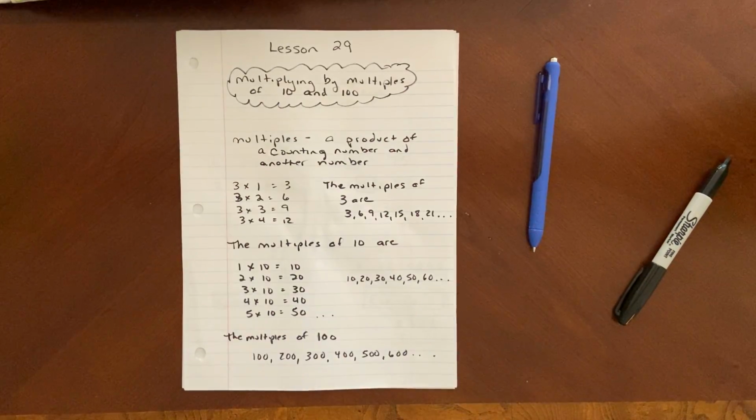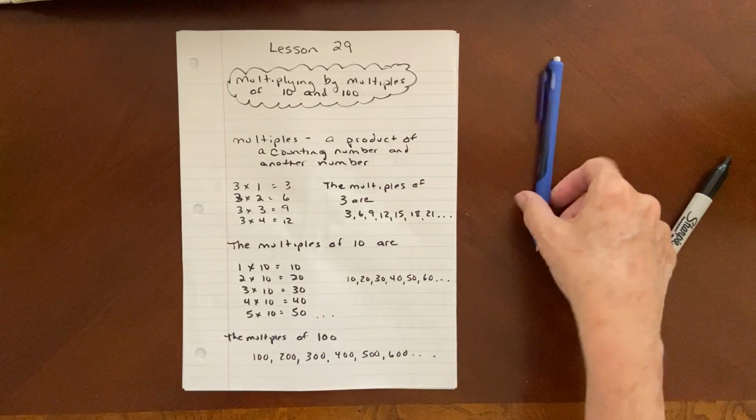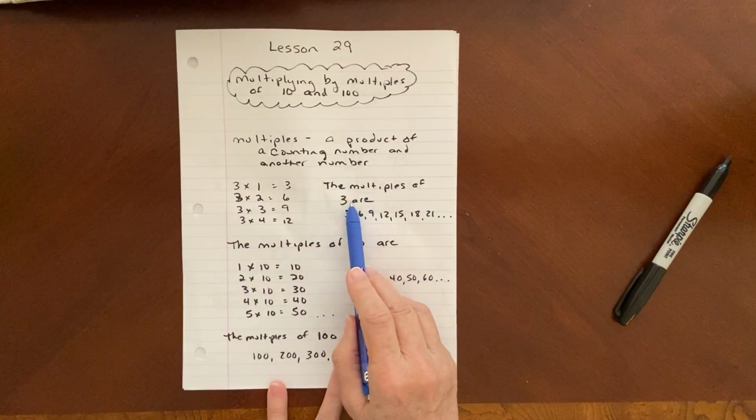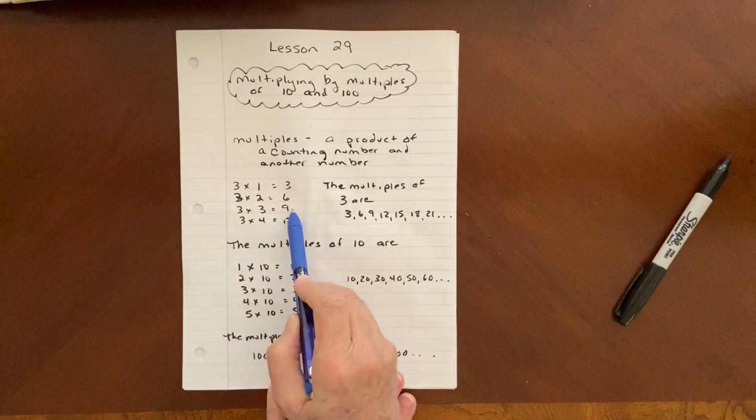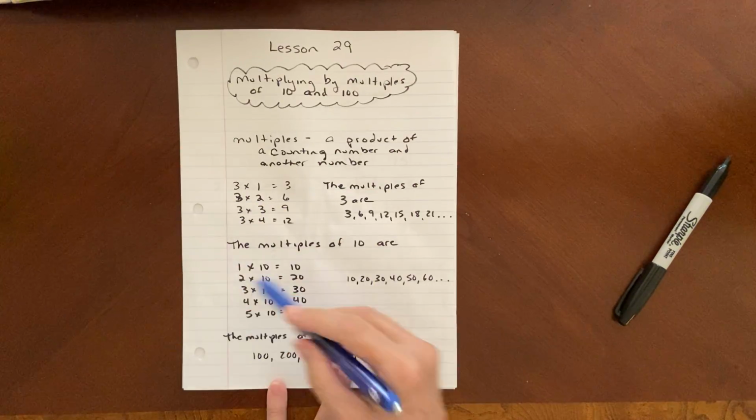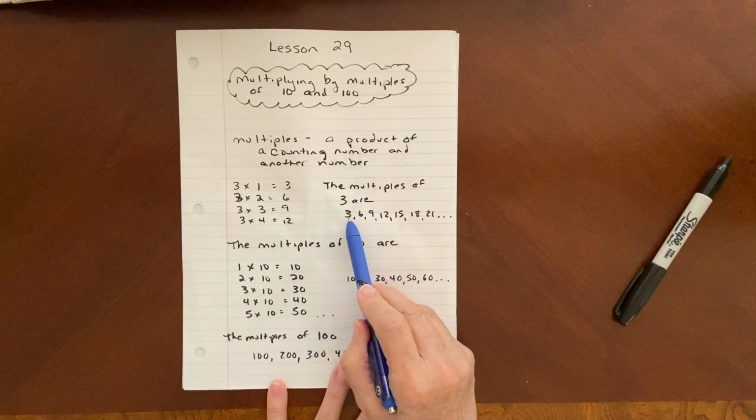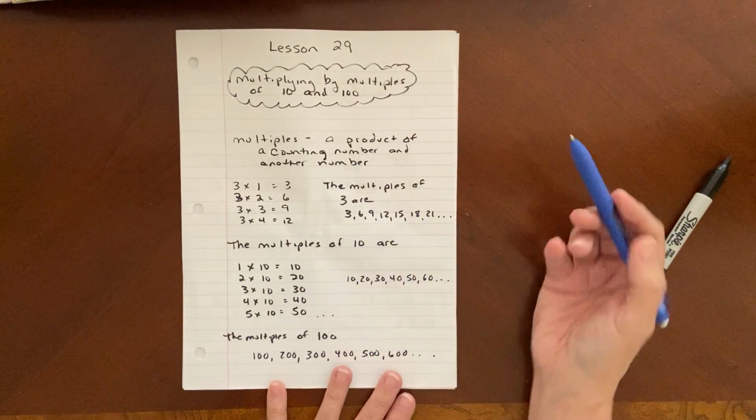Okay, this is lesson 29, multiplying by multiples of 10 and multiples of 100. So a multiple is a product of a counting number and another number. The multiples of 3 are 3 times 1 is 3, 3 times 2 is 6, 3 times 3 is 9, 3 times 4 is 12, and so on. So the multiples of 3 are 3, 6, 9, 12, 15, 18, 21.